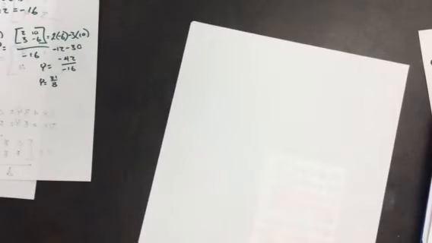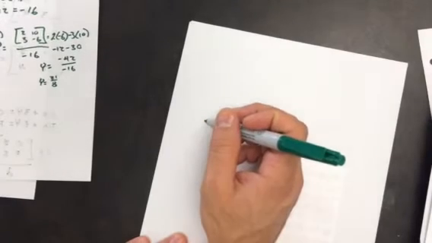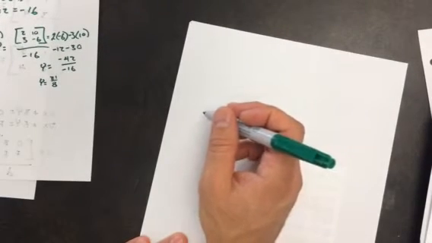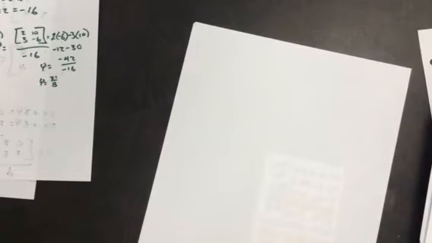Now let's do a more complex one. I'm going to look for one out of the book so that I get whole numbers, okay? That's the same example I already gave you. Okay, let's see here. Okay, here we go, here we go.